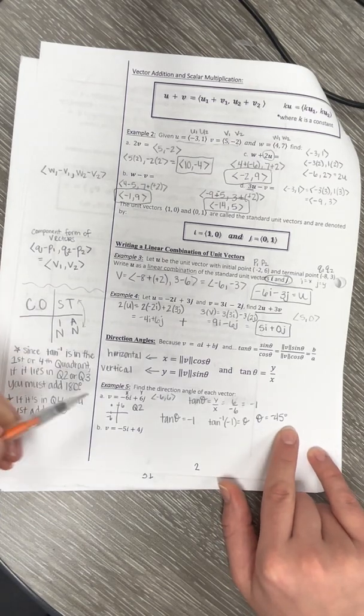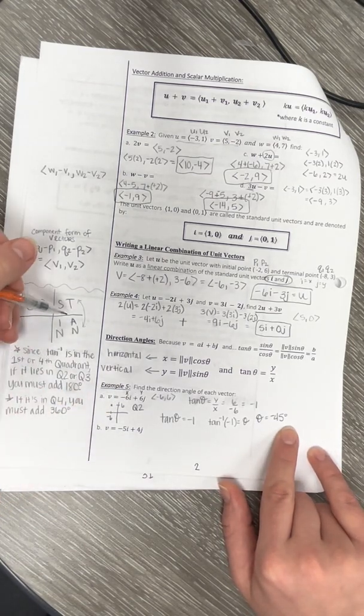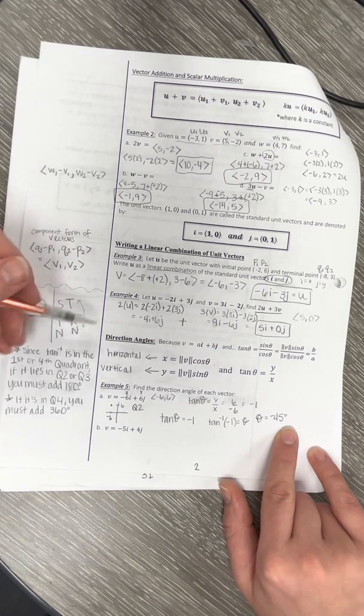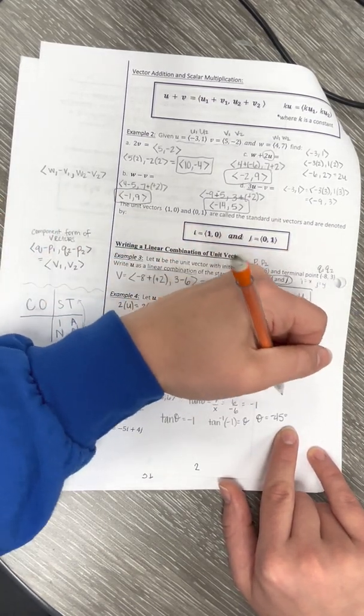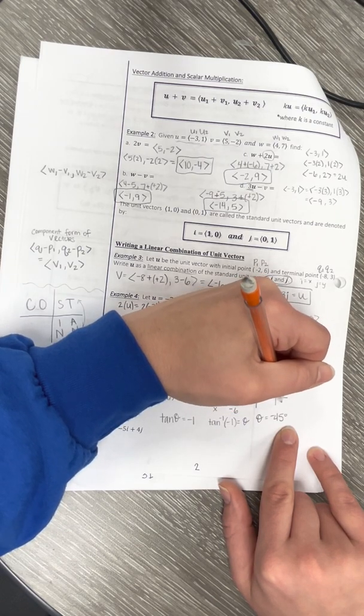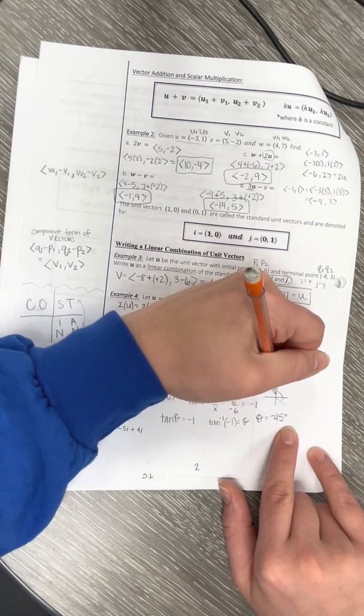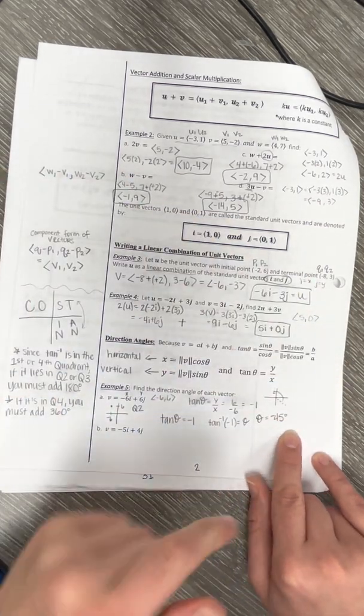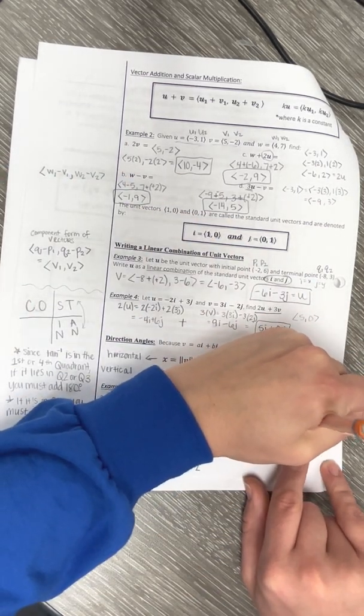Because it's supposed to be in quadrant 2, and -45 is somewhere here, in order to move it to quadrant 2 we have to add 180 degrees to it.